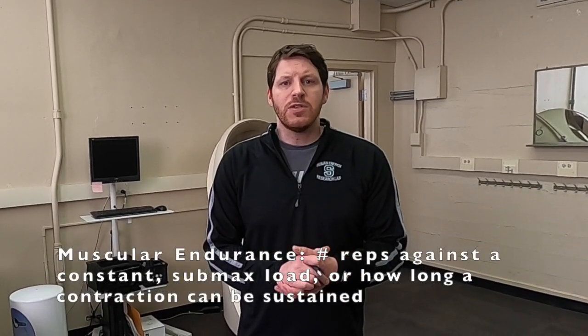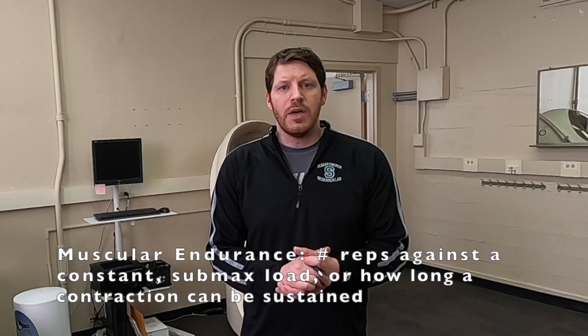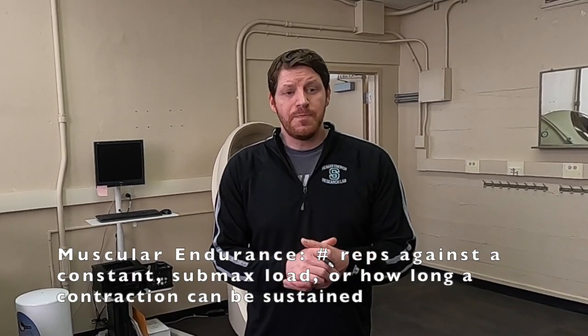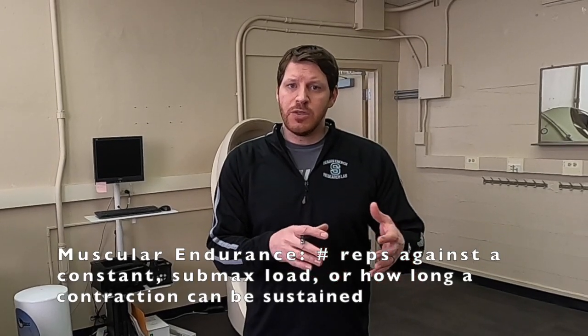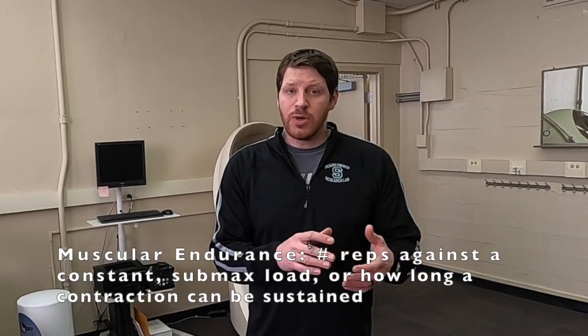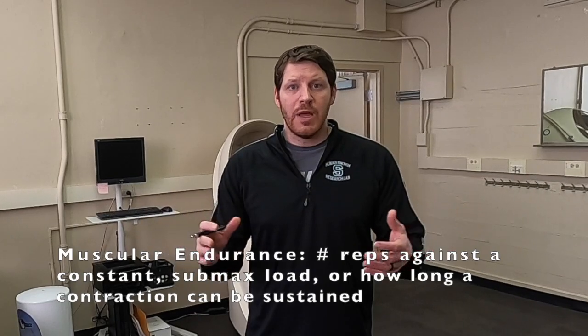Muscular endurance is defined as the number of repetitions that we can essentially make against a constant submaximal load, or how long we can sustain a contraction, a single contraction, over a period of time, say a plank or a wall sit or something to that nature, compared to maybe push-ups or sit-ups or something like that.